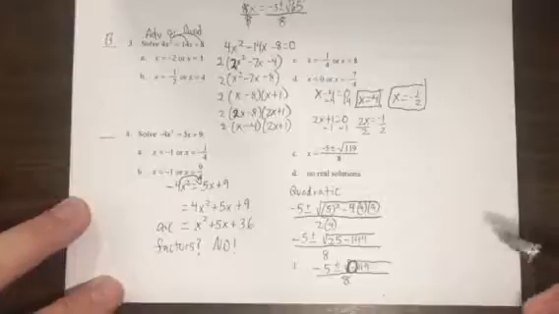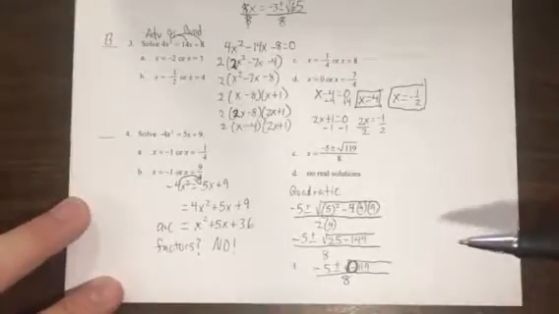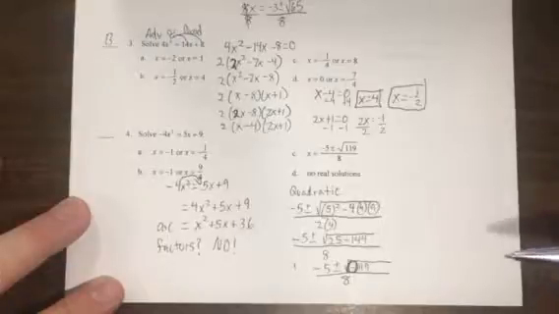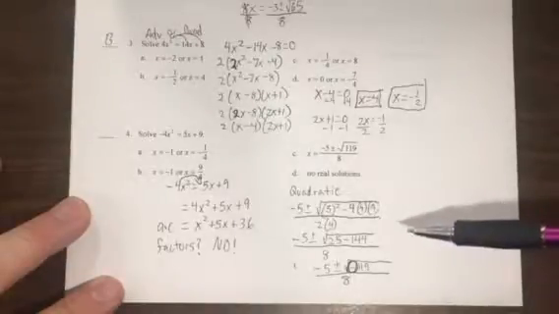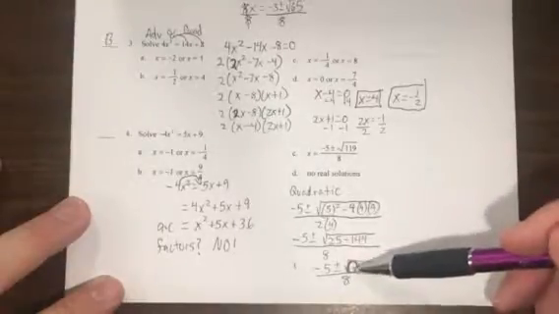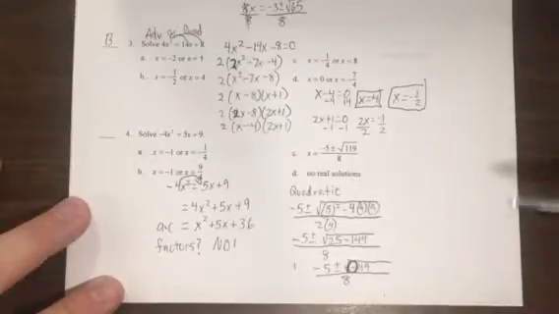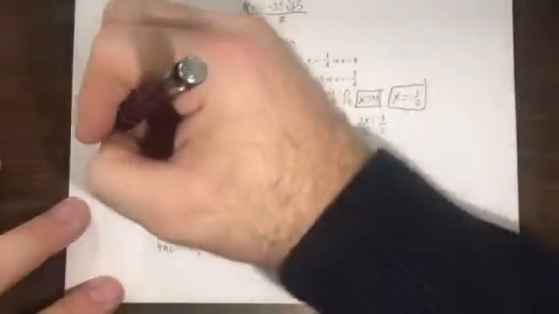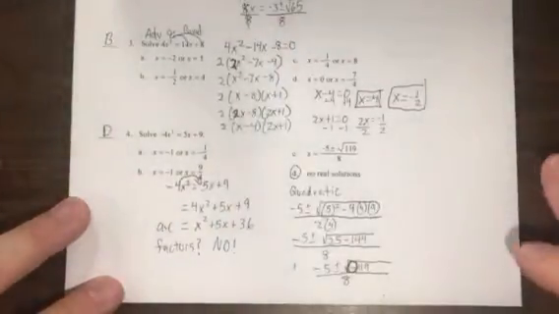Okay, what does that negative tell me inside the square root? Yeah, I've got to pull its eye out. It's an imaginary number, so is it going to have a real solution? No. So my answer is D. All right.